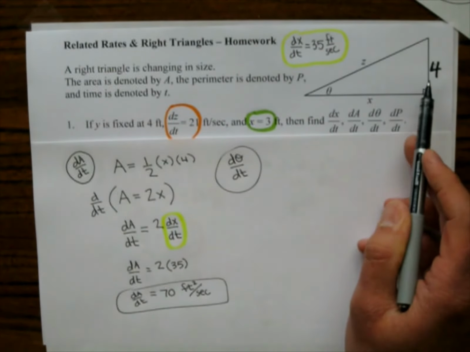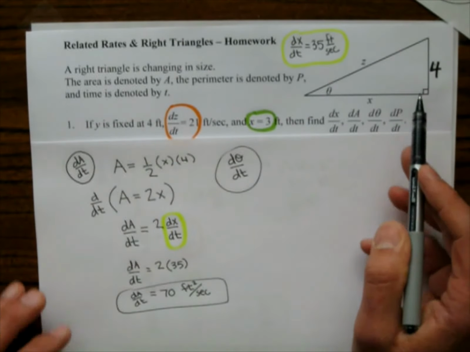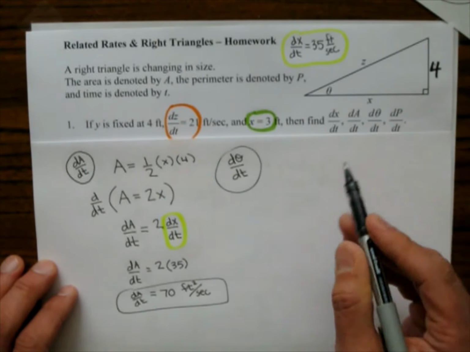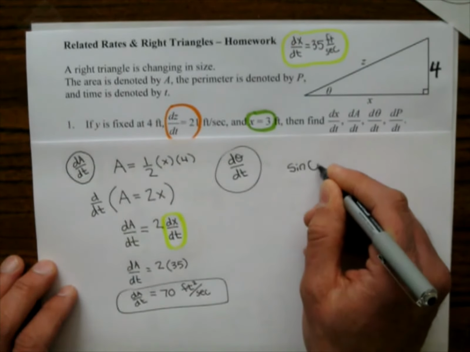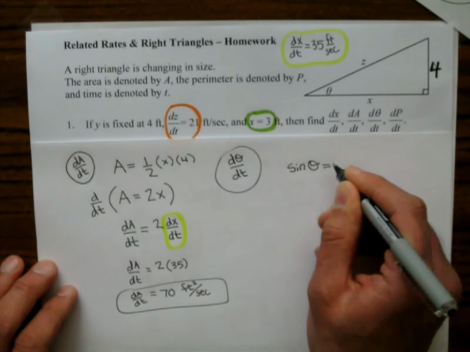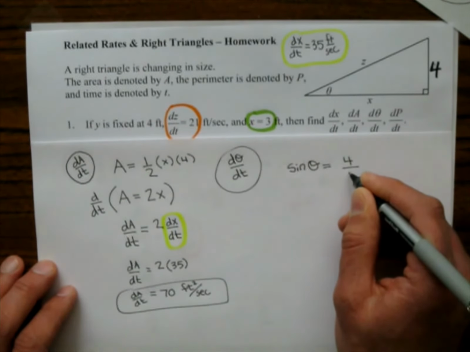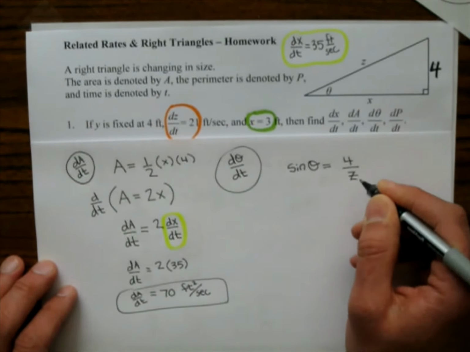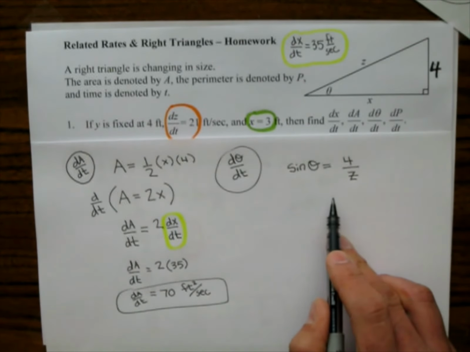And so maybe the one where we have the opposite. There's a few ways we can go on this. I'm going to go with the sine. Sine of theta, Oscar had a hunk of apples, is opposite over the hypotenuse. So that is what we're going to use for that.